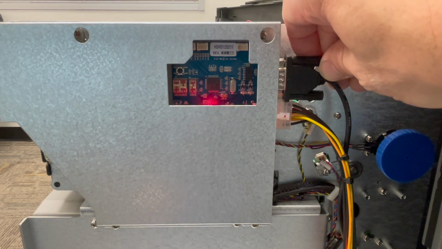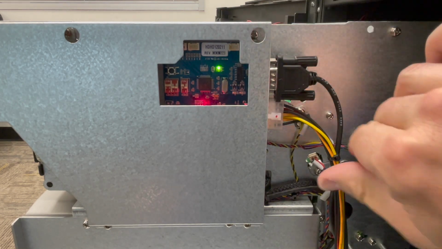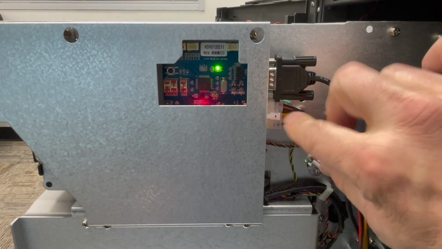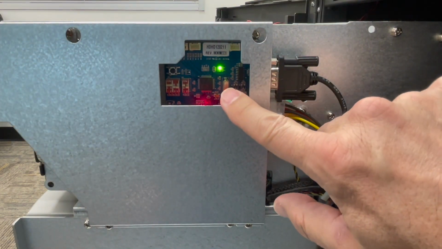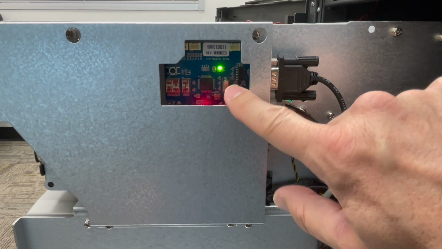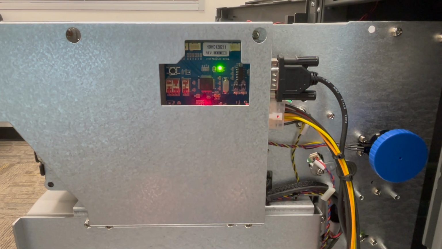This is the dispenser data cable. It should be screwed in place and tight. And this is the dispenser power cable, and it should be clipped in place. You should be seeing some LEDs on this control board if the dispenser is getting power.